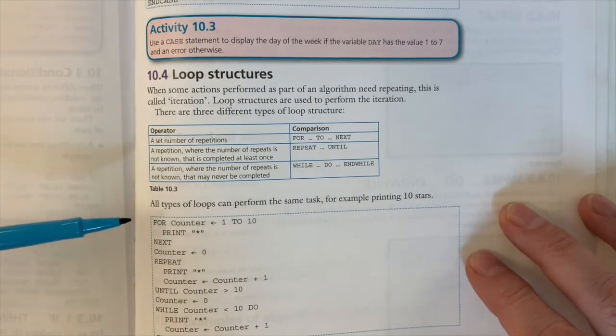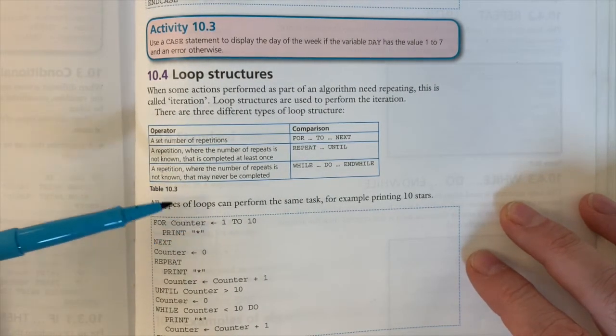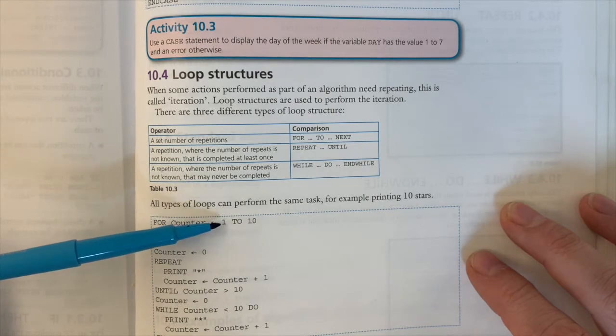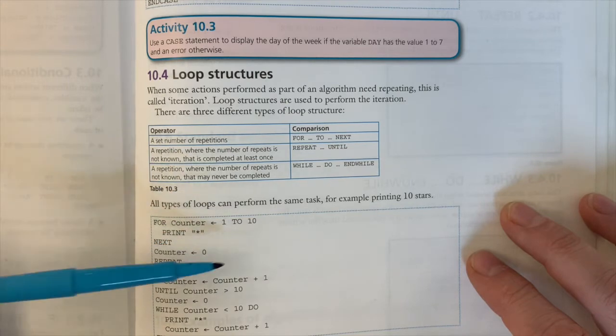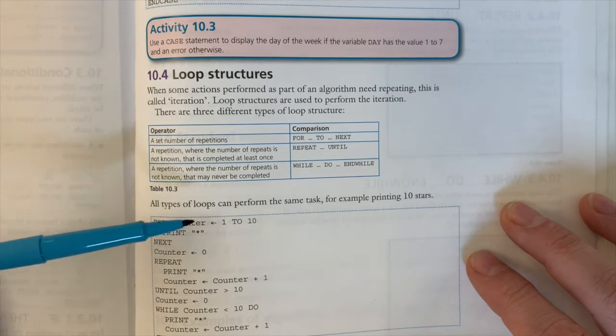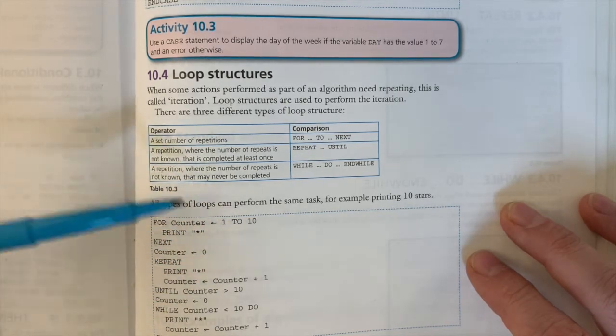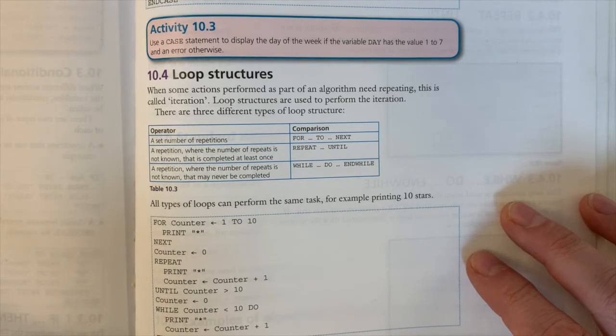But we've got a little example here of how we can do them all. So for the for loop, we can set a counter to do from 1 to 10, print stars. So it would repeat that, next to end it, but it would count round 10 times and print out 10 stars. Okay, and again we've got the repeat until, and we've got the while loop in there.